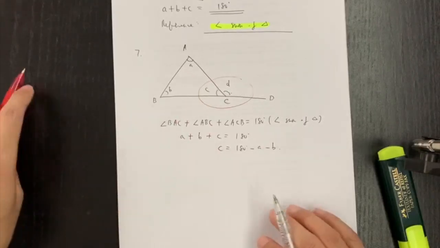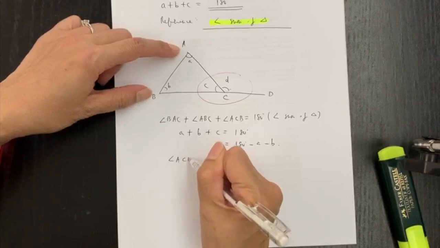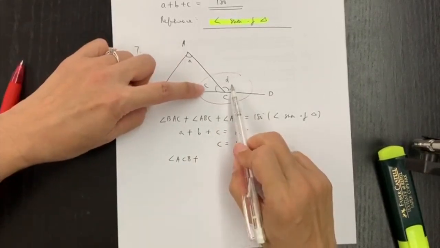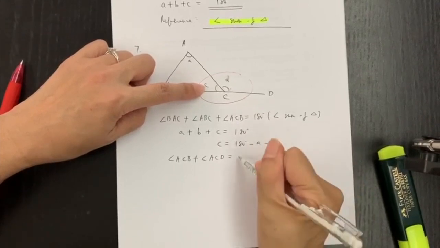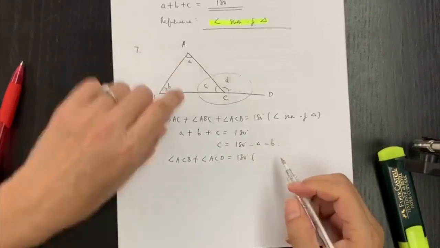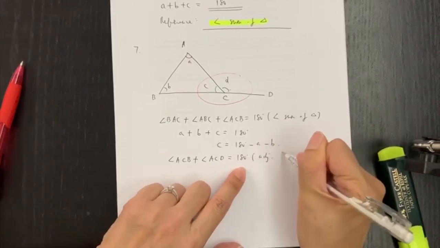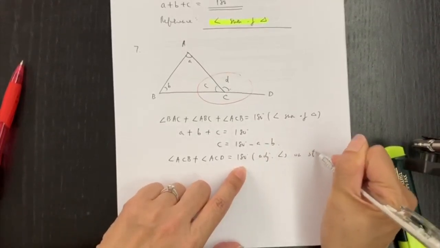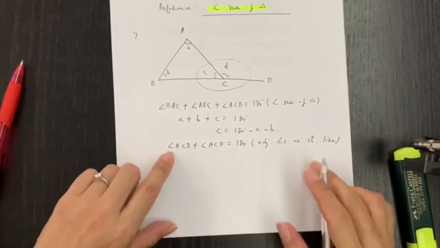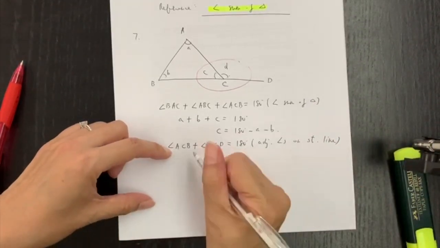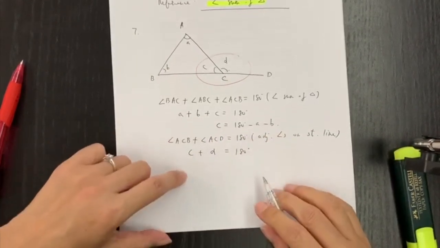And what is the relationship? So let's name C as angle ACB, plus name D, which is angle ACD, and which is also equal to 180. So which reference do we use here? We call that adjacent angles on straight line. All right, agree with me? Okay, so what is ACB, which is C plus D equals 180.